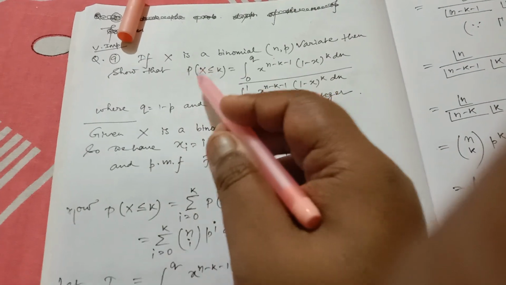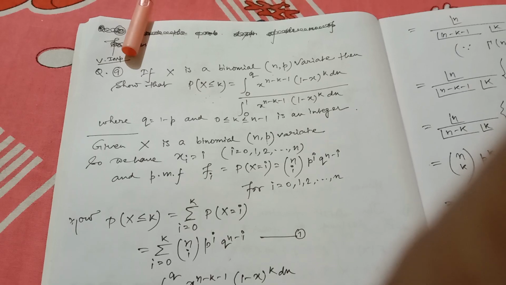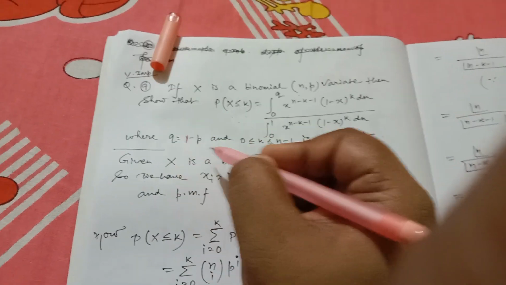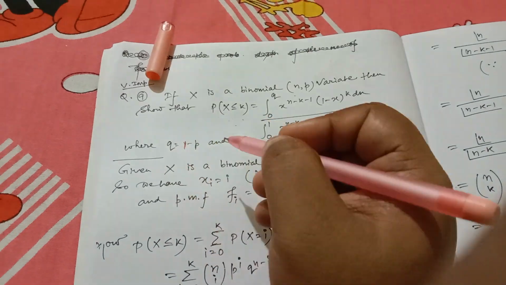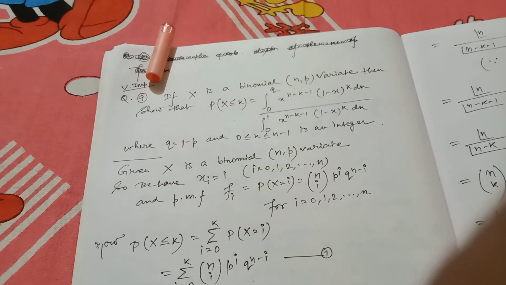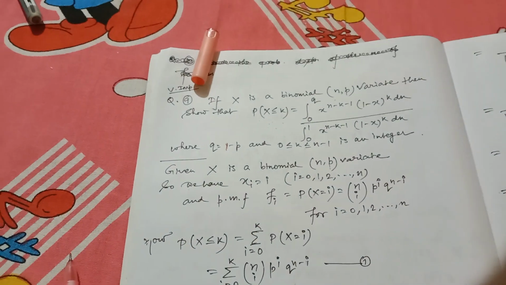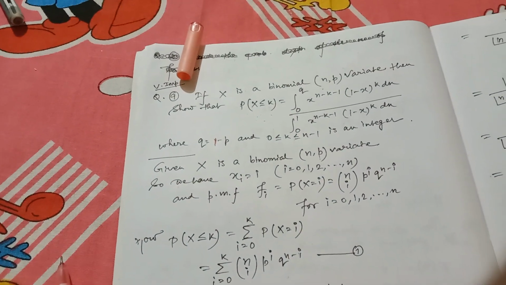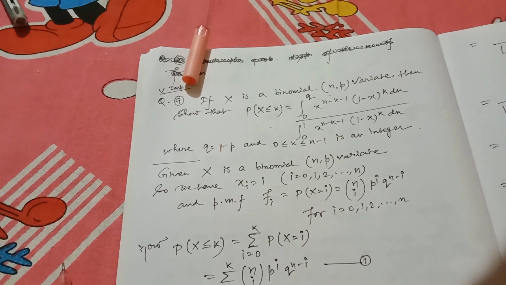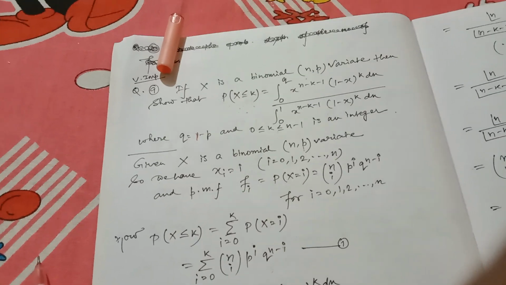Then you have to show that the probability that X ≤ k can be written by means of this ratio of these two integrals, where q can be considered as what? Probability of failure. So q is 1 minus p, and k is lying between 0 and n minus 1, and it is an integral value. Now obviously we don't know what type of structure you should initially obtain for the probability that X ≤ k, but one thing is certain, you have to start with the PMF of the binomial distribution, and also you have to write down the corresponding spectrum points.